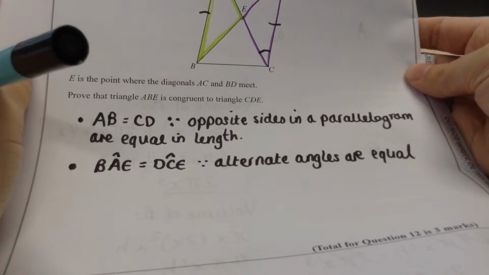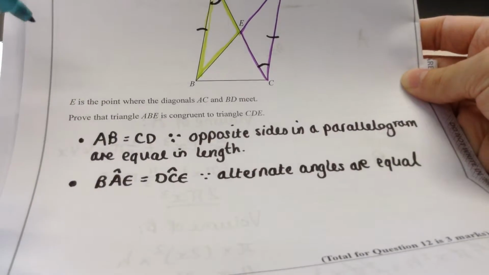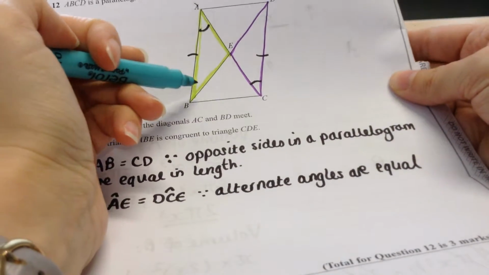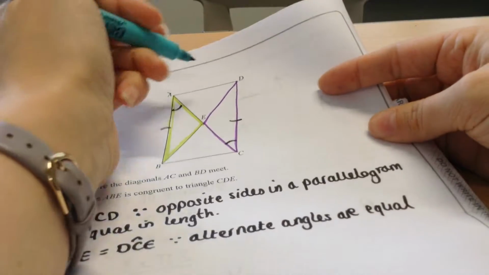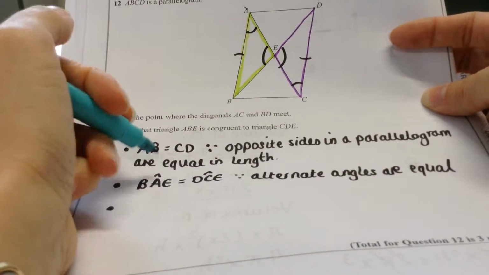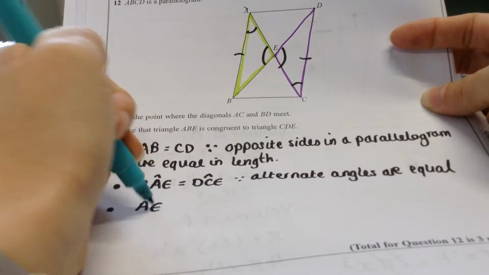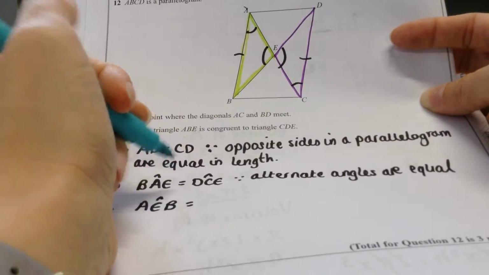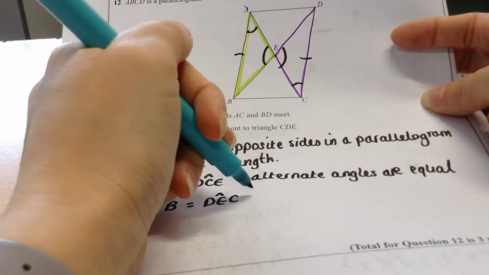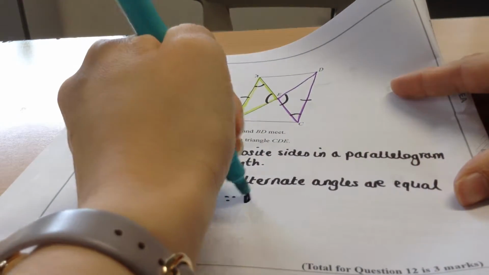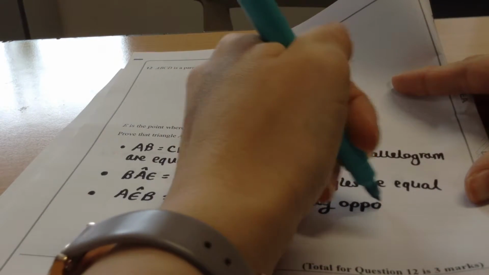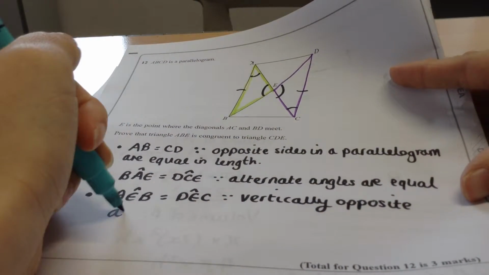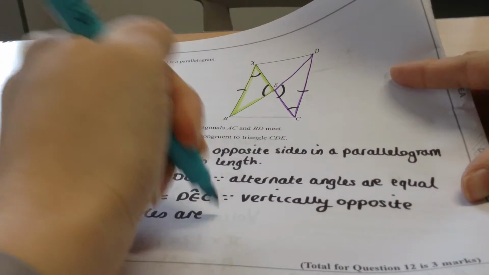And then I've got side, angle, so I need another angle. I could go for this one and that one because they're alternate, but for some reason I feel like doing these two instead. AEB equals DEC because vertically opposite angles are equal.